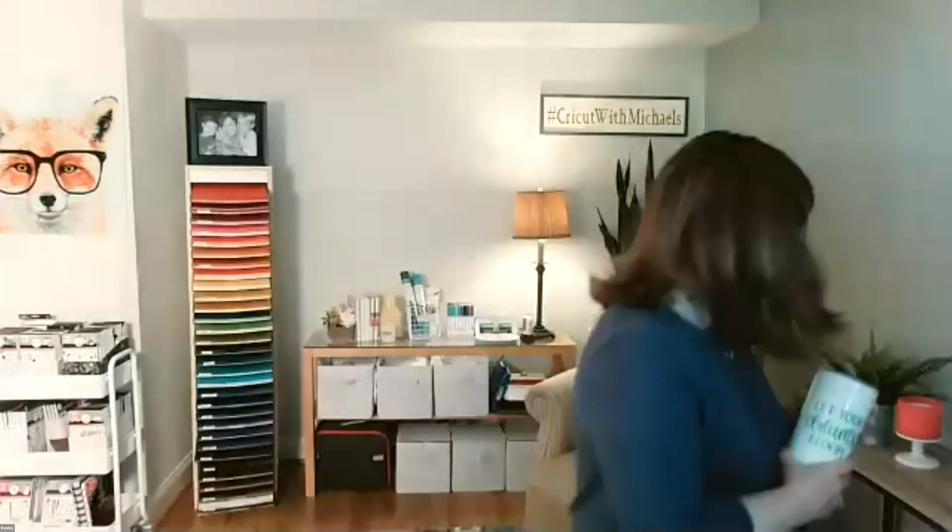This is a blank, and a blank is just a blank canvas, whether it's a tumbler or a journal or your phone case or something on the wall. That's what we call a blank. So hopefully everyone has a blank handy and you can get crafting with us.